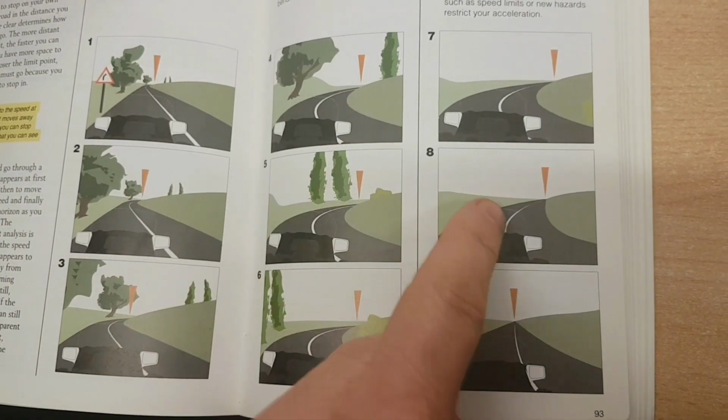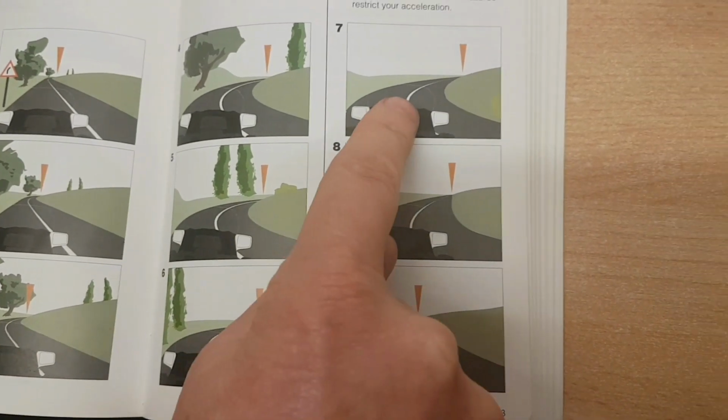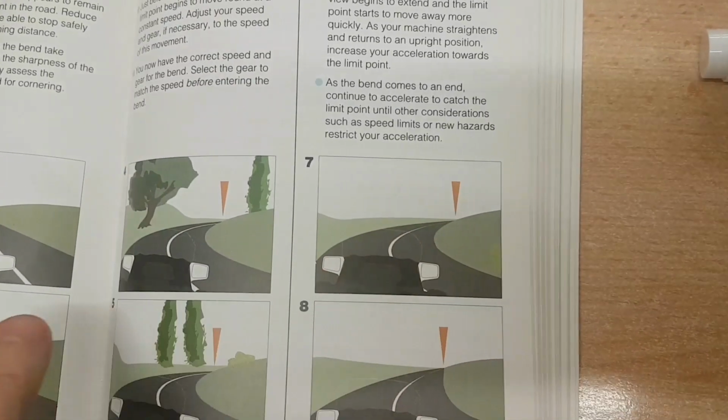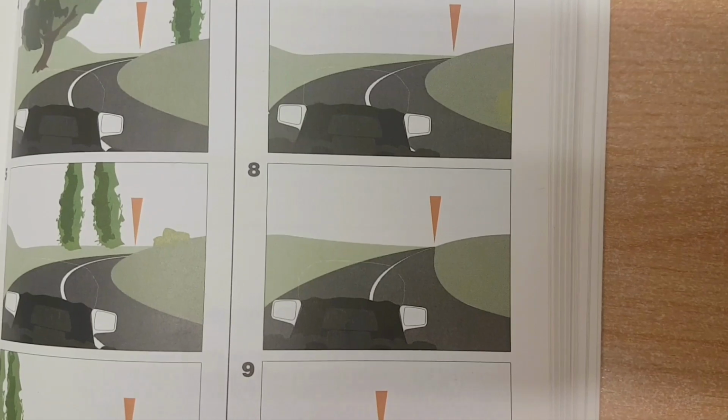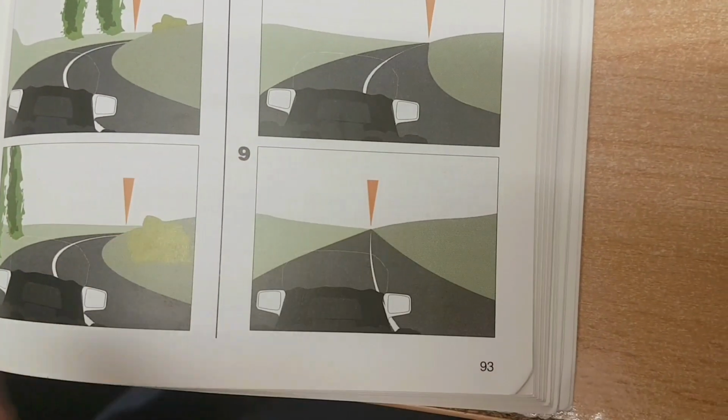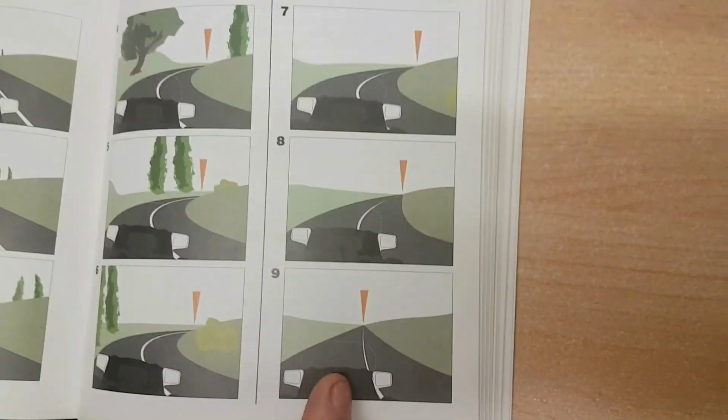And this one here, you'll see the vision here, the limit point, is starting to get further away now. Look, it's beginning to extend further away. Now it's kind of hard to show in these type of pictures, but at least it gets the idea, and I'm going to show it on my drawing here.